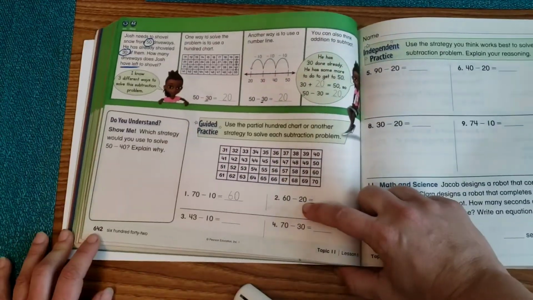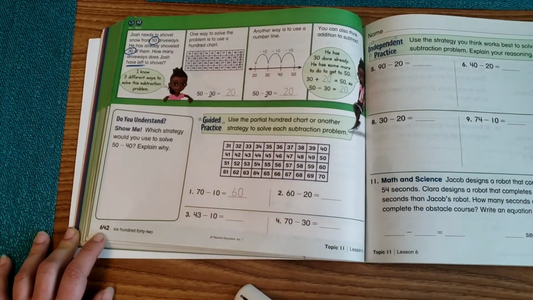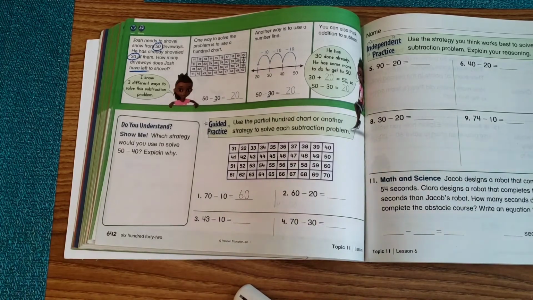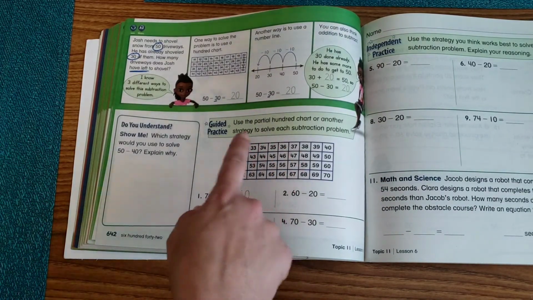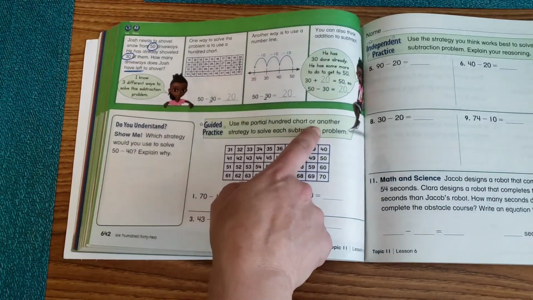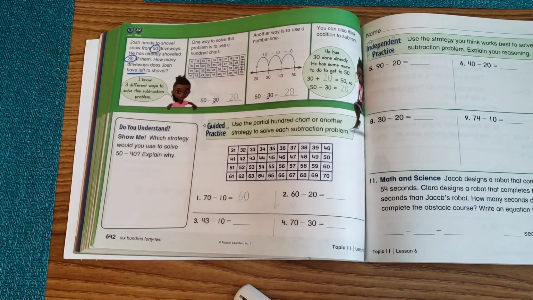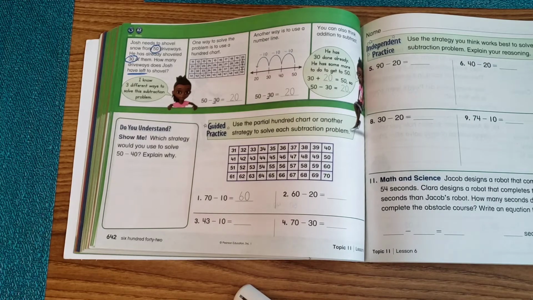Let's look on page 642. There is a partial hundreds chart, which means that it's just a piece of a hundreds chart. And it says to use the partial hundreds chart or another strategy. So if you're not feeling the hundreds chart, you can do a model. You can do it in your head. You can do whatever way works for you.